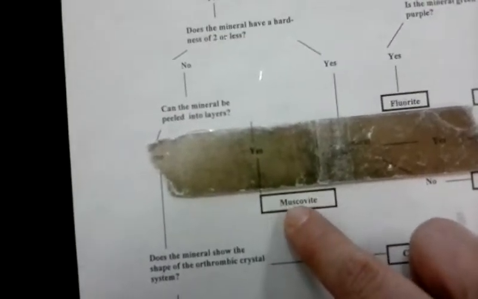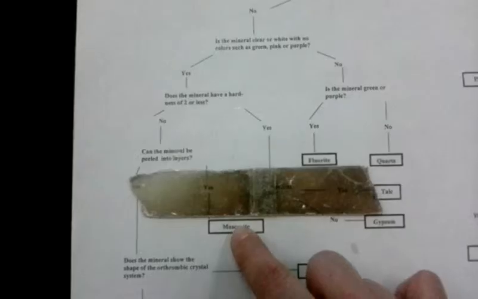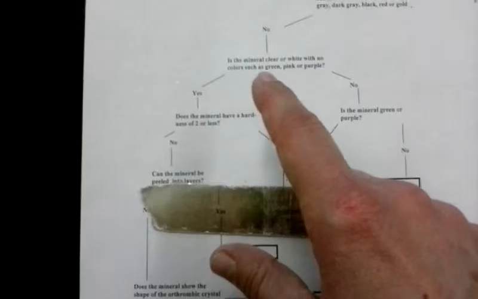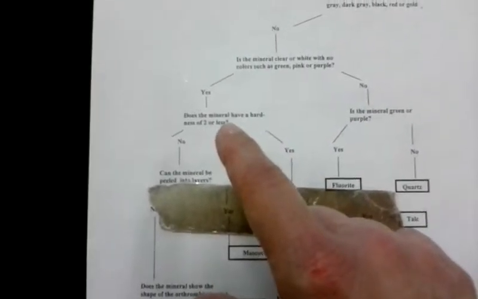The claim that I'm going to make based on following the dichotomous key is that this is muscovite. Now when I write my explanation, I'm going to use the physical properties that I found here in the dichotomous key. I'm going to say things like it's kind of a brownish color, it's clear, it's got a hardness of more than 2.5, and it can be peeled into layers.